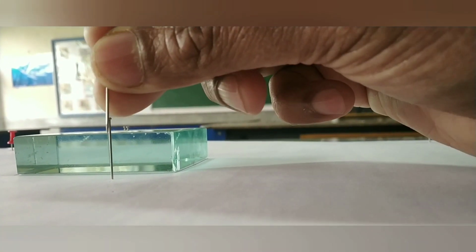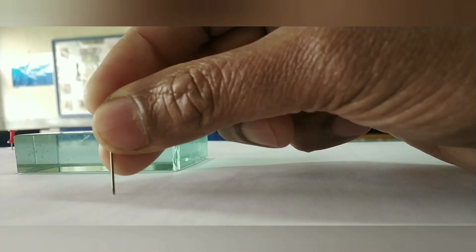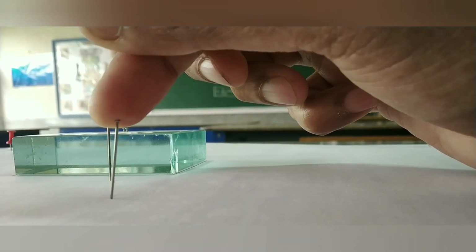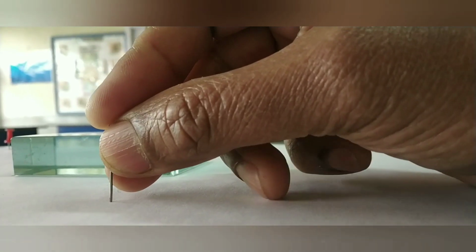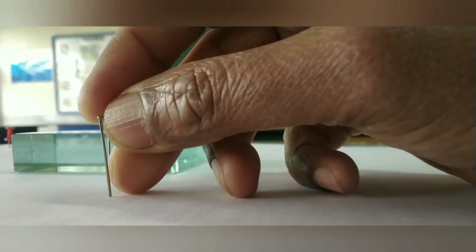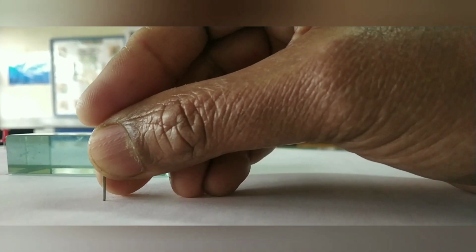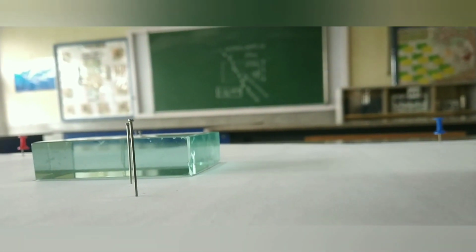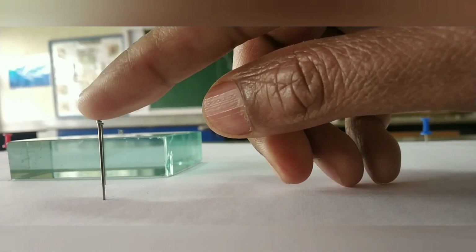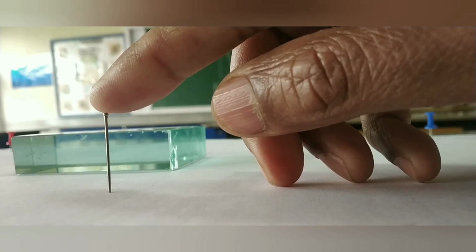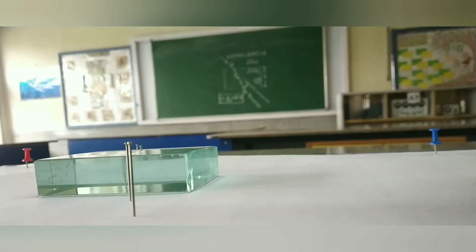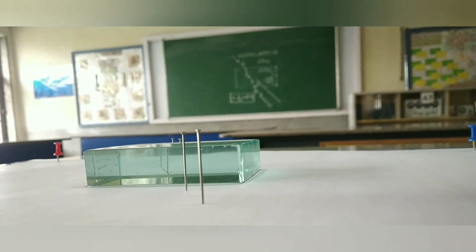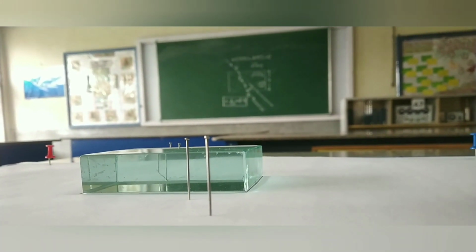Now again, we will consider another fourth pin, that is P4, and it will again be placed in such a manner that the feet of the pins P3 and P4 should be brought in line with those of the images of the pins P1 and P2. Now students, it is to be done very patiently. As I've told you before, this is the most important aspect of the experiment. And all the 4 pins should be in the same straight line.